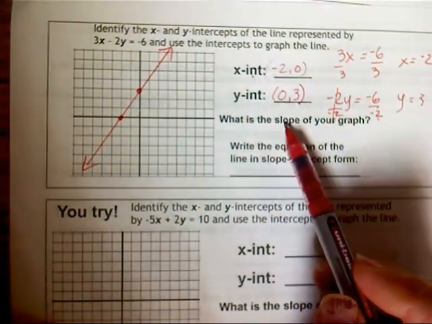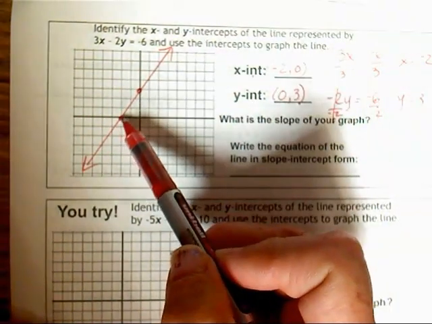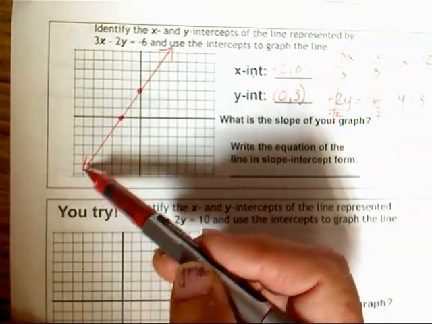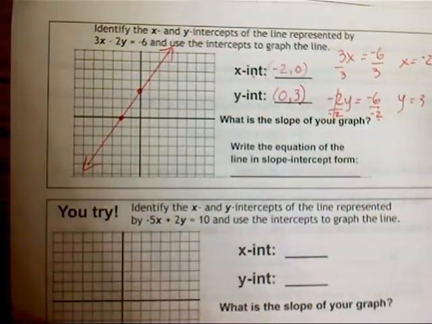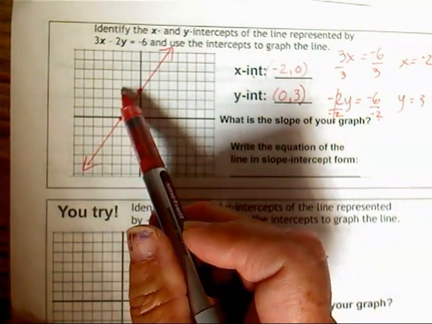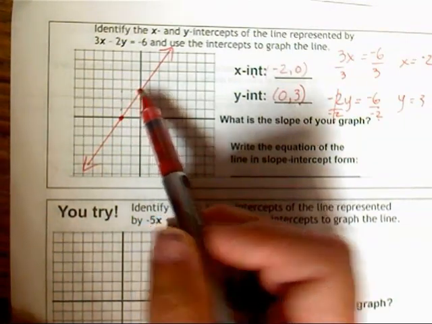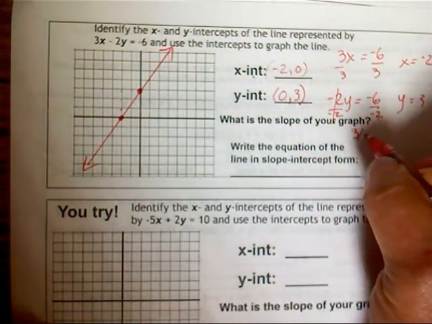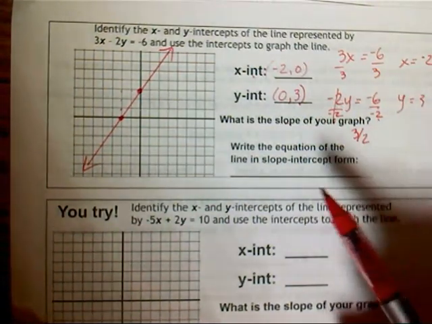And what is the slope of my graph? It would be real easy to use the 2 points I've already identified. So I can see my graph is going upward. I know my slope is positive, and it looks like every time it goes up 1, 2, 3, it goes over 2. So my slope is up 3 and over 2, which means the slope is 3 over 2.